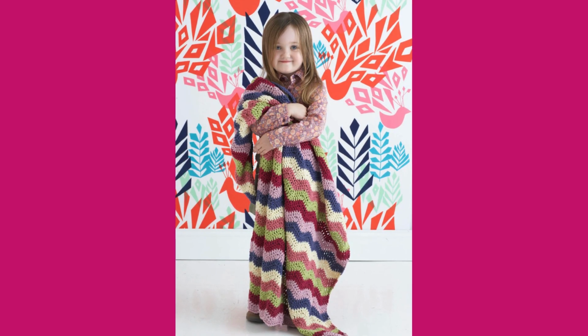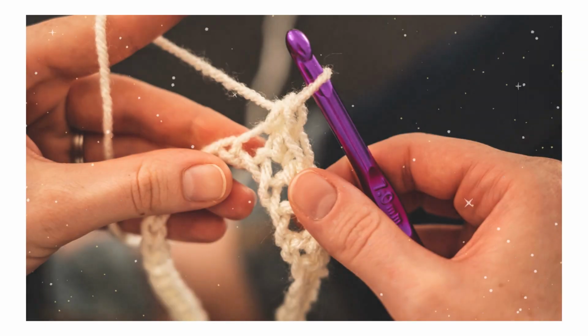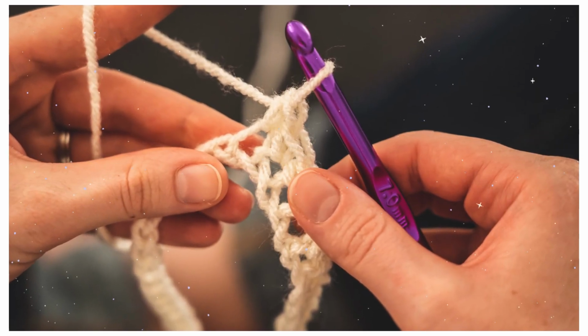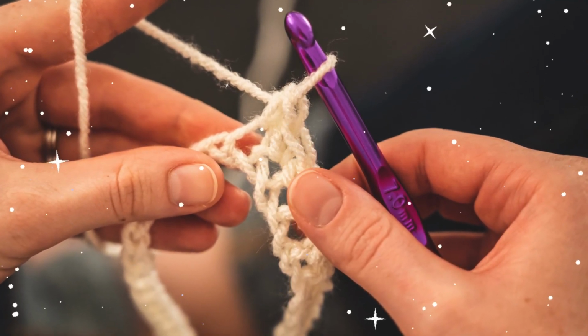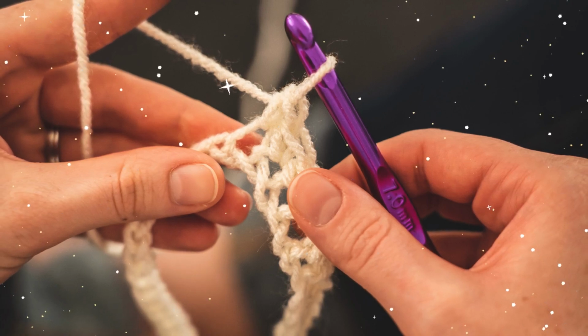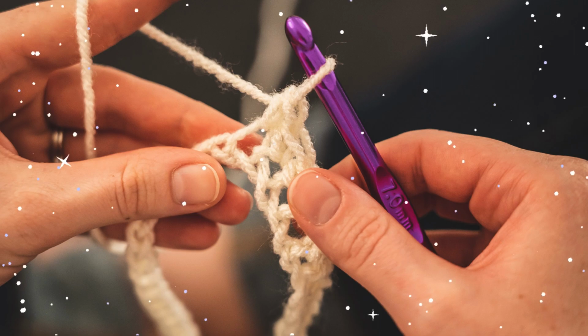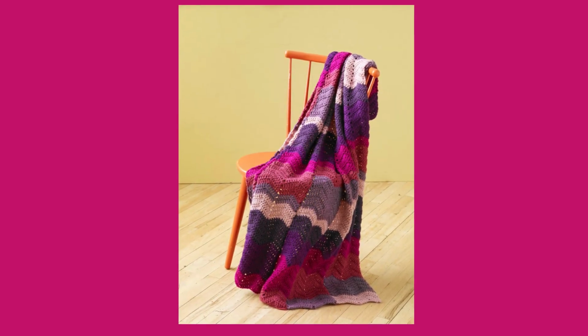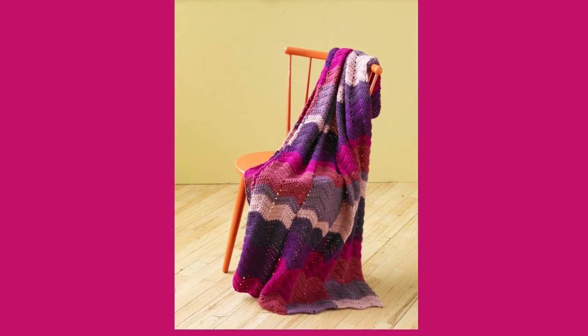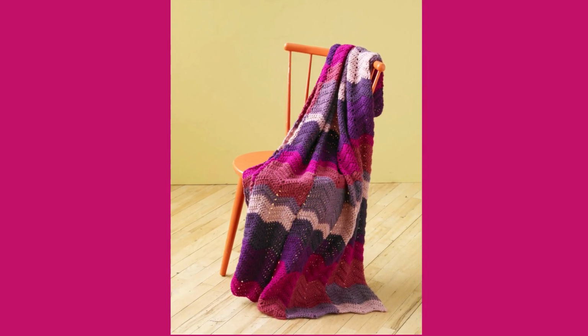In the ever-evolving world of crochet, the ripple Afghan remains a constant, offering both a nod to the past and a canvas for future creativity. Its timeless charm, adaptability, and ability to evoke cherished memories make it a beloved pattern that continues to be embraced by crafters of all ages.